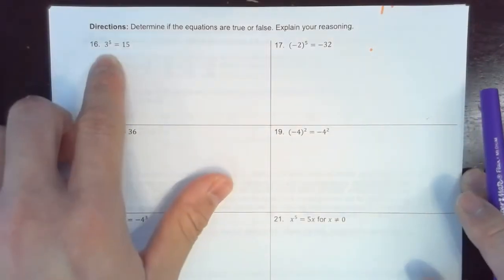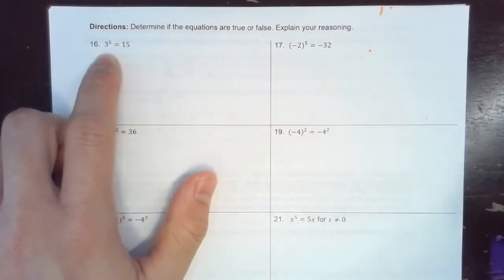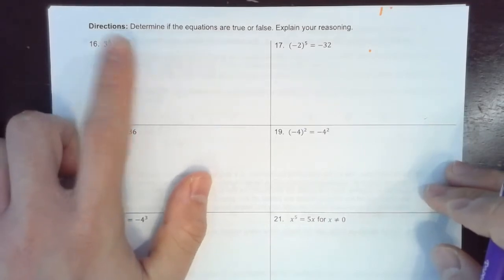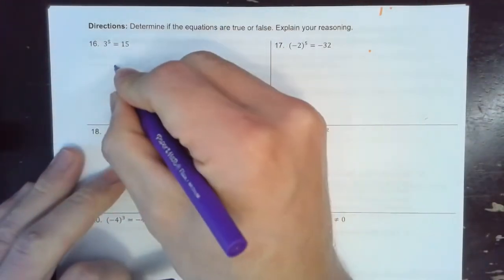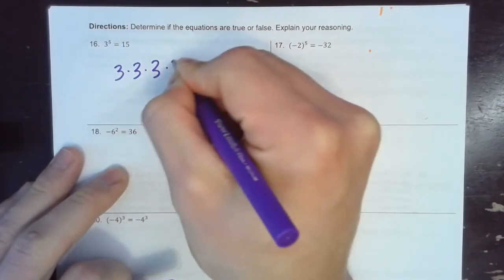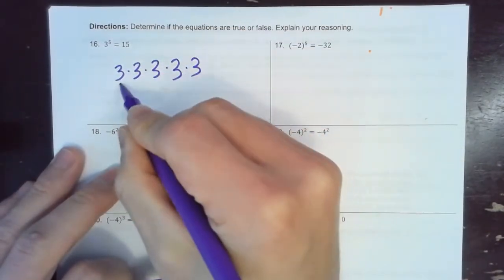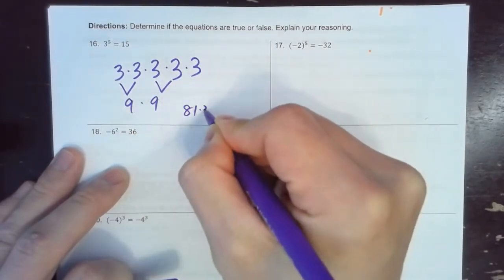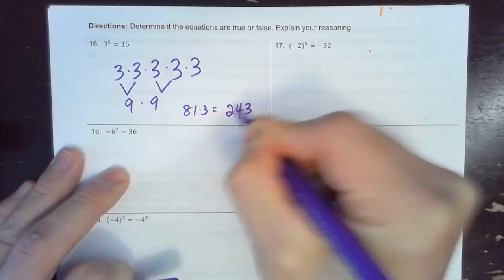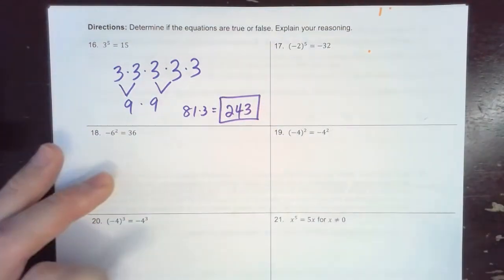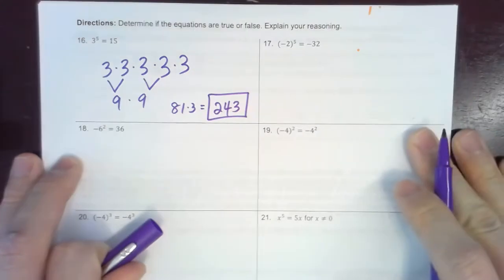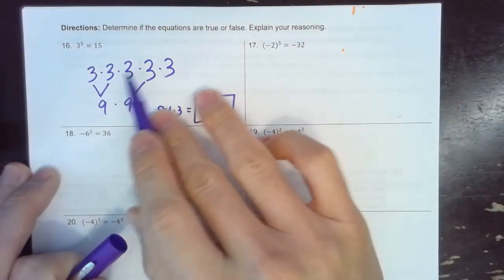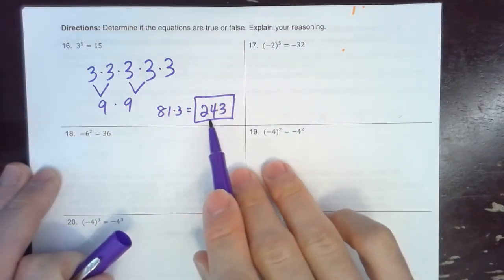But this one is always hilarious to me because 3 to the 5th power, why in the world would that ever be 15, right? So 3 to the 5th power is this, which hopefully you start to kind of memorize as 81 times 3, which is 243, right? Remember, if you're raising something to the 5th power, as long as your base is decent, that's going to be a big number, okay?